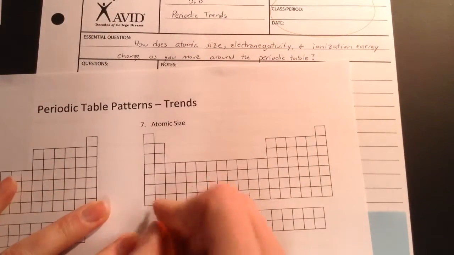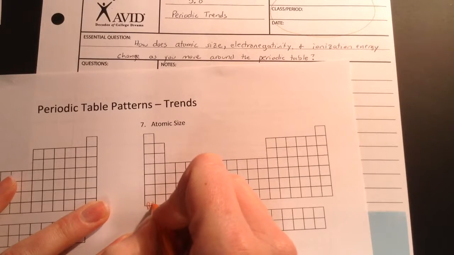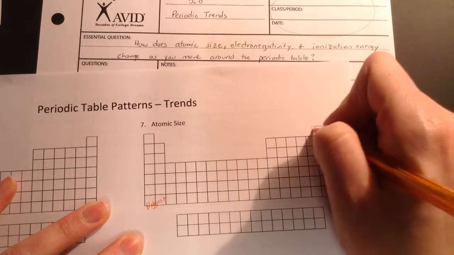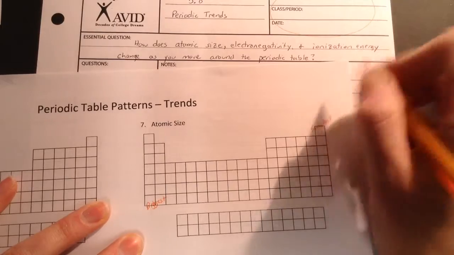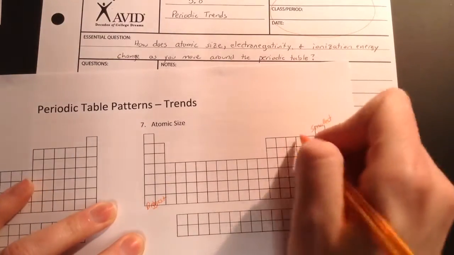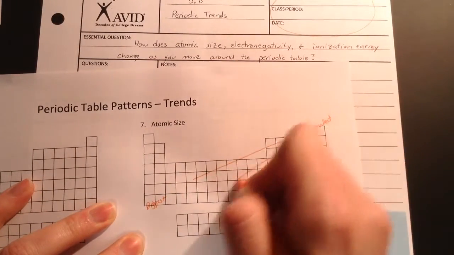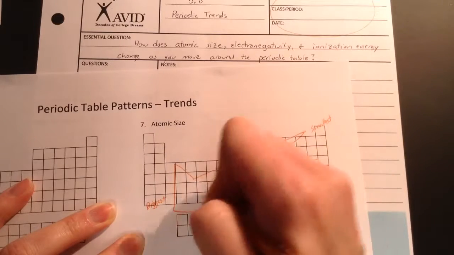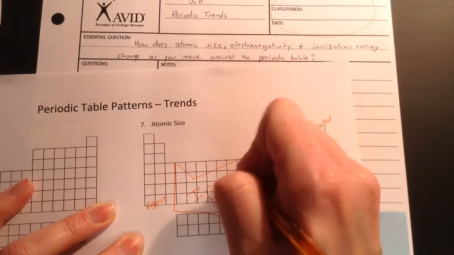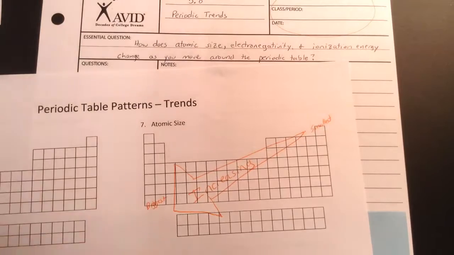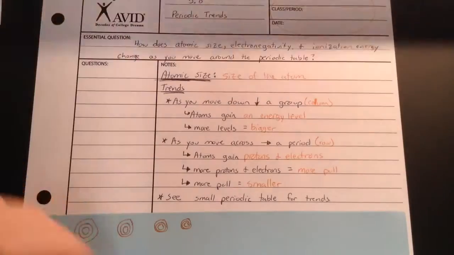So our biggest atom is going to be over here. This is where our biggest atom is. And our smallest atom is going to be over here. This is our smallest atom. And so I'm going to draw a nice arrow here that kind of gets bigger, because this is the direction of increasing size, okay? So that's atomic size right there.